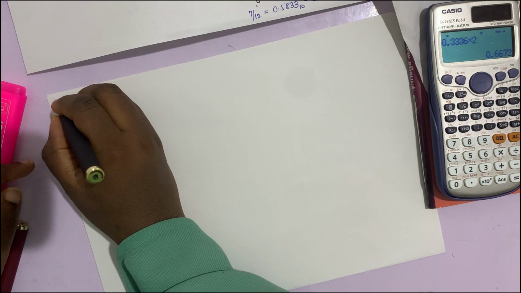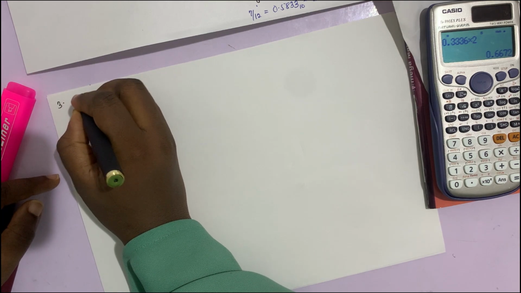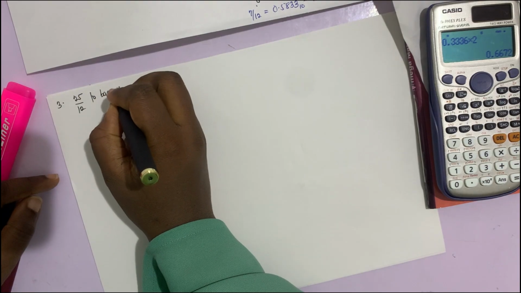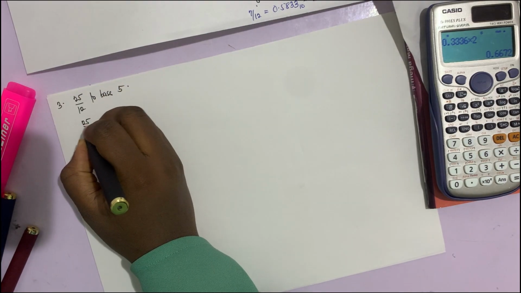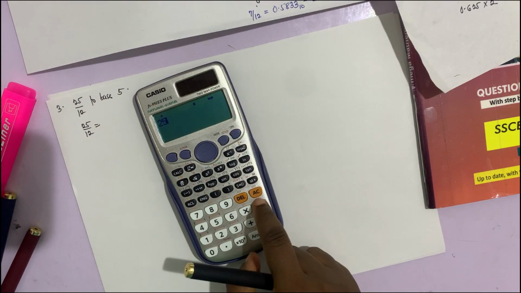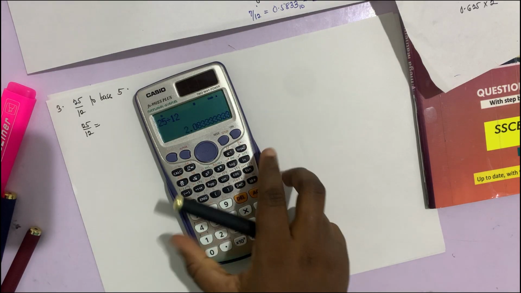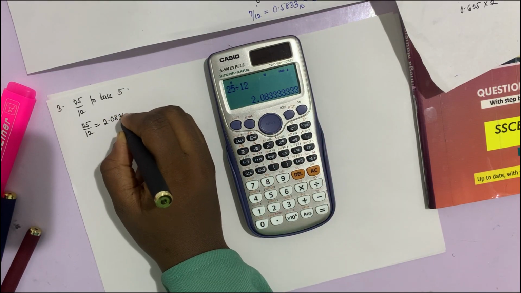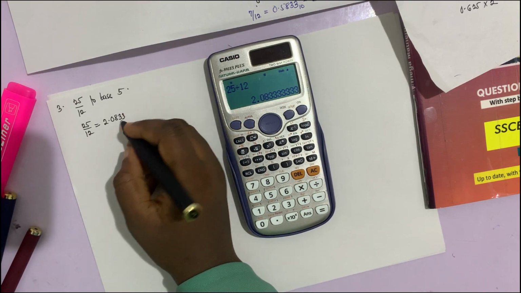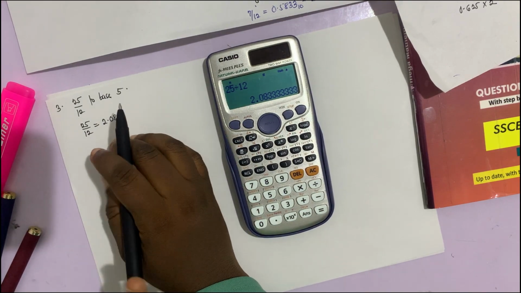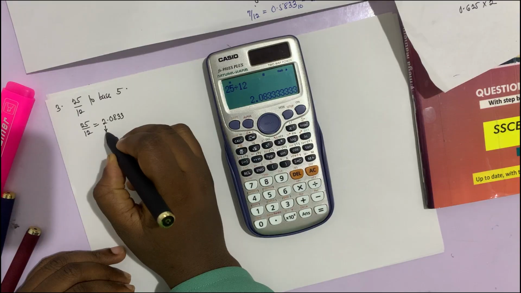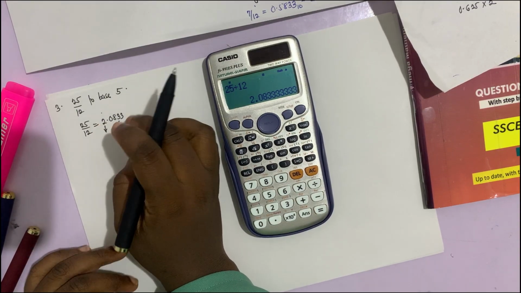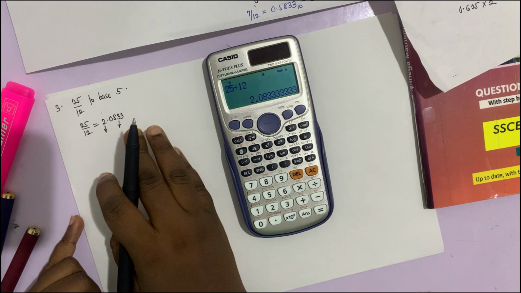Convert 25/12 to base 5. The first thing we do, 25/12 is 25 divided by 12, and that will give us 2.0833 approximately. So we can see that this has a whole number and a decimal part. The whole number is not just 0, it's 2 point something. So how do we go about something like this?